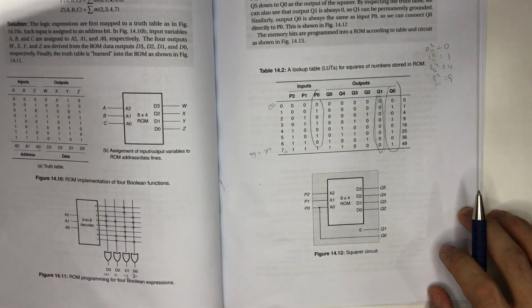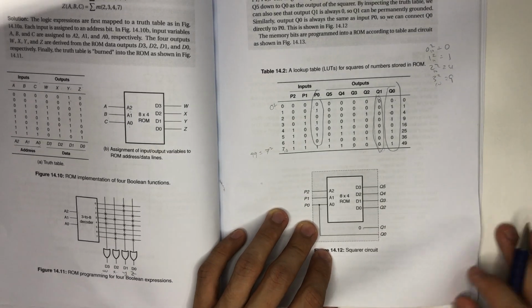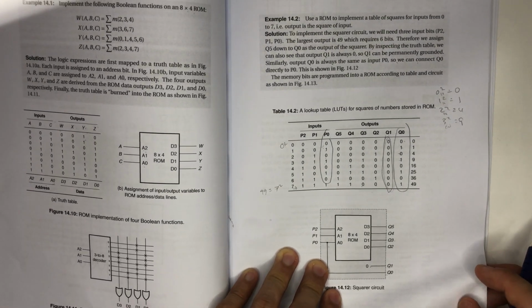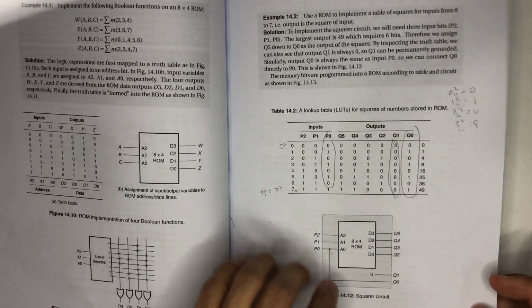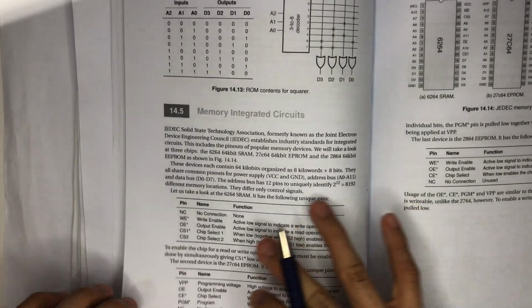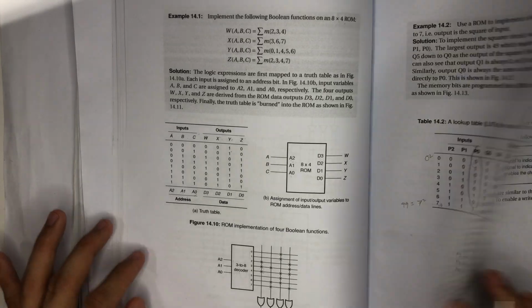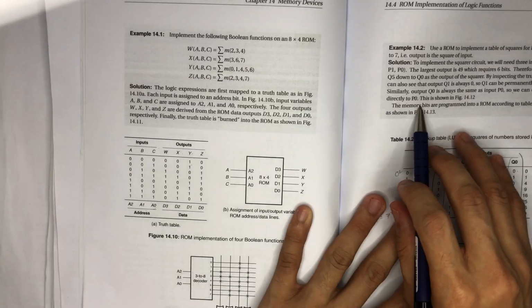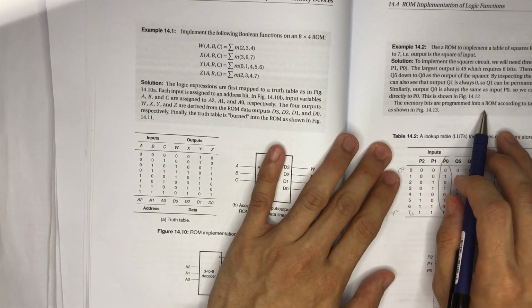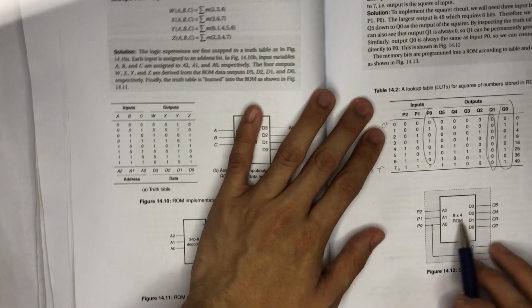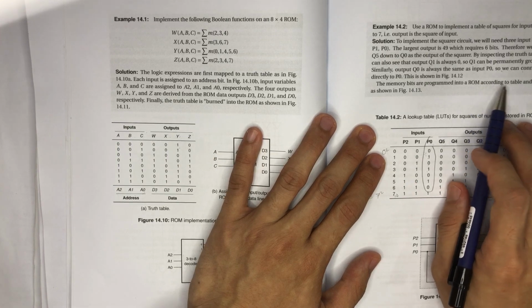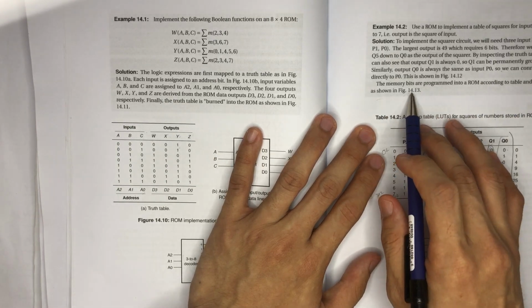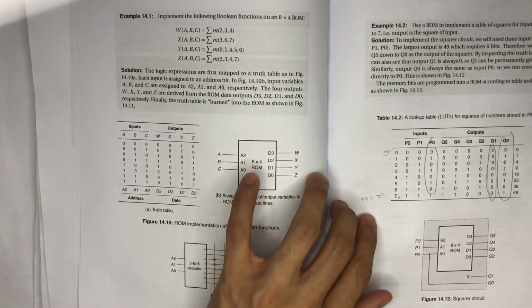I think it's quite straightforward also. It just helps you to understand what it is about. Now, the memory bits are programmed into the ROM according to the table and circuit as shown in figure 14.13, which is on the next figure.